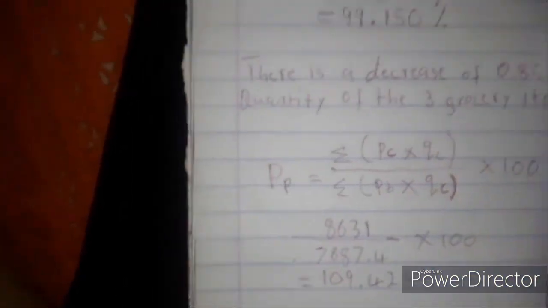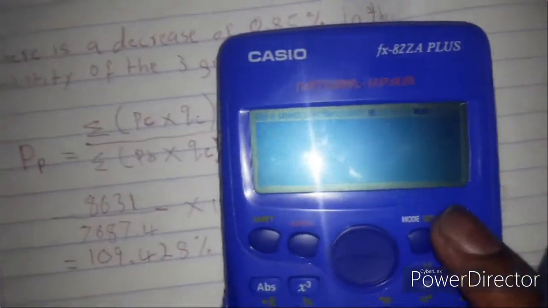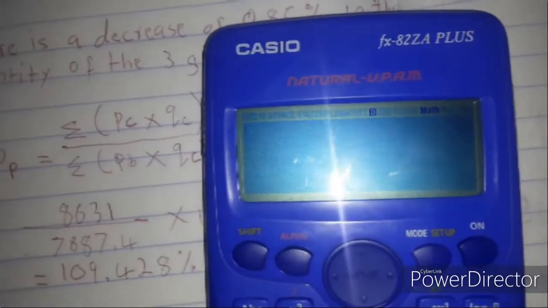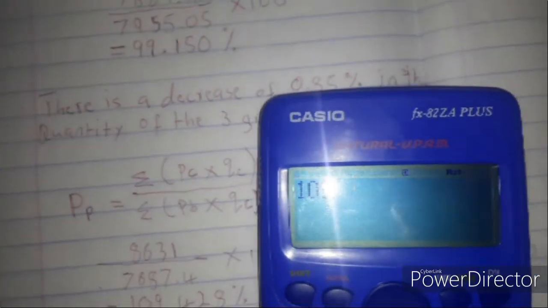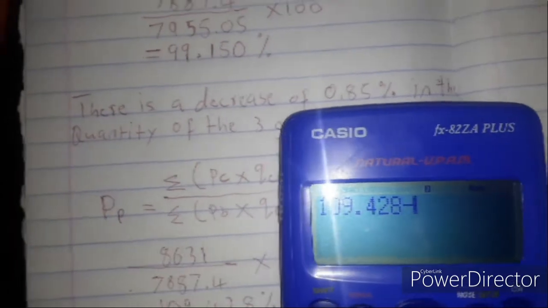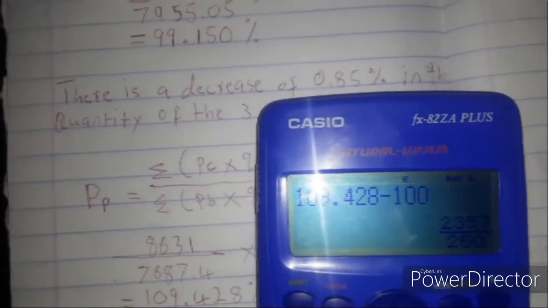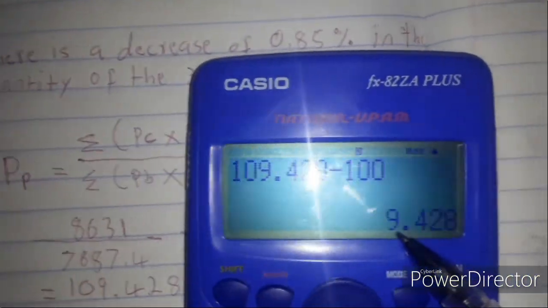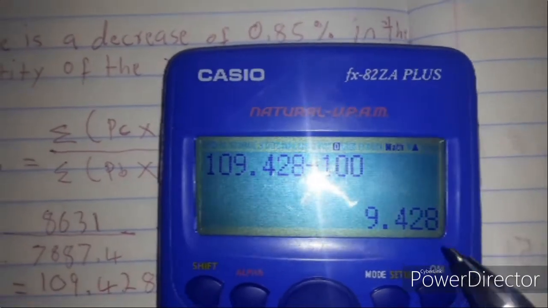So we're going to take the difference from 100. That difference would be an increase: 109.428 minus 100. So the increase is 9.428.